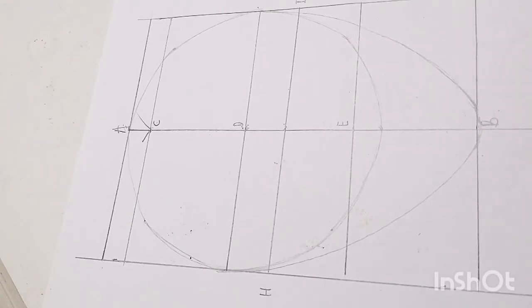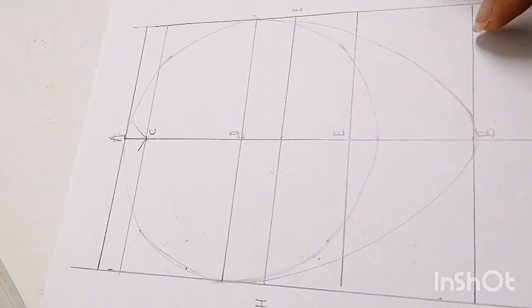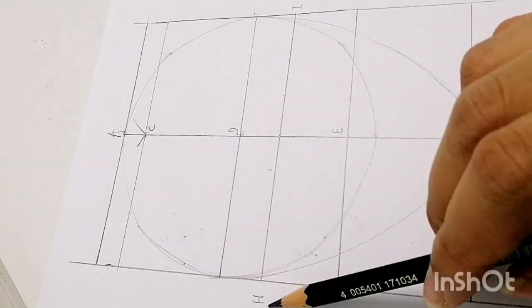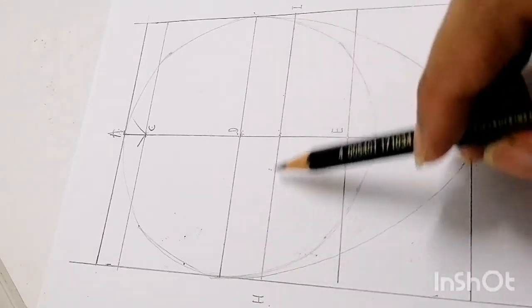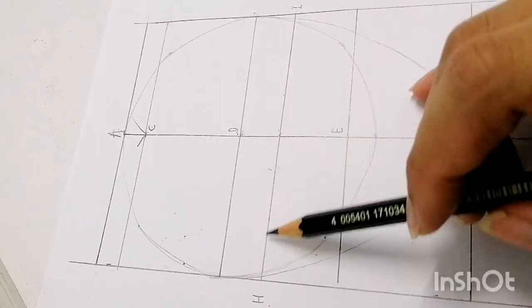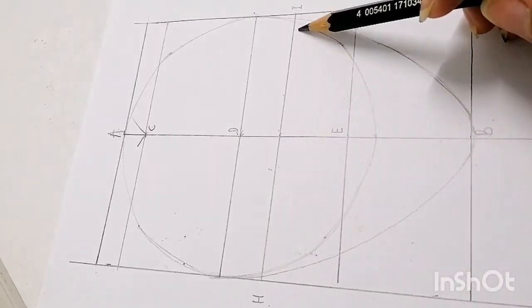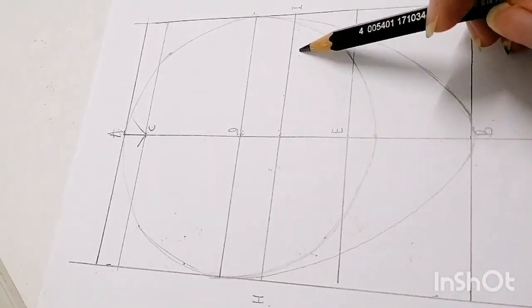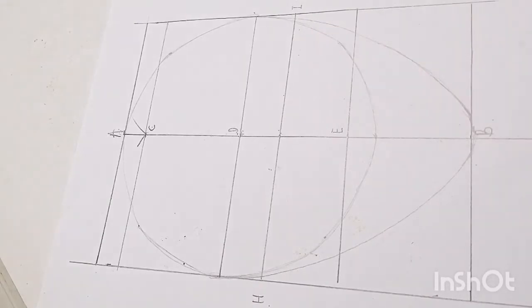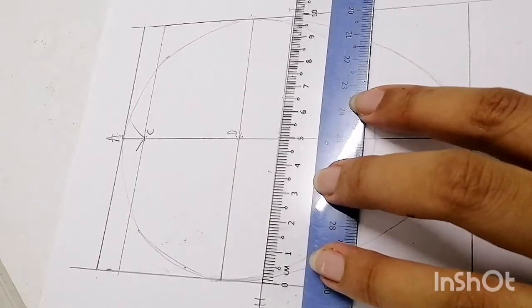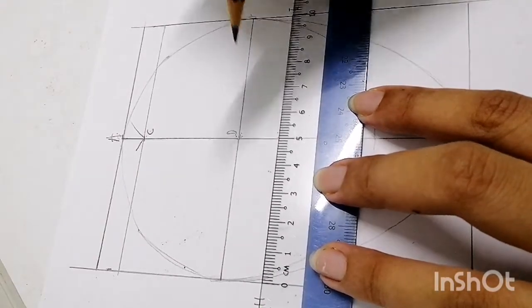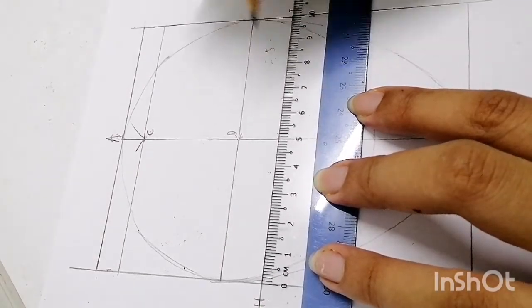What is the placement for the eye? Just now I did mention the H to I is the measurement of the eye placement. How do we calculate this? We have to divide H to I into 5.